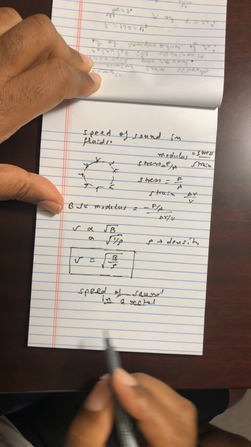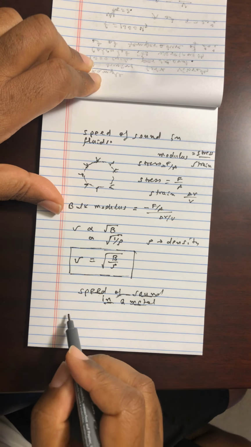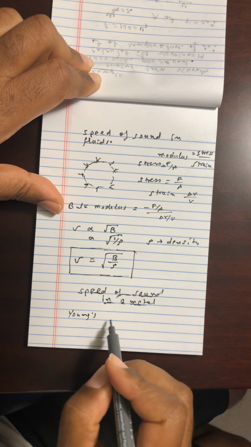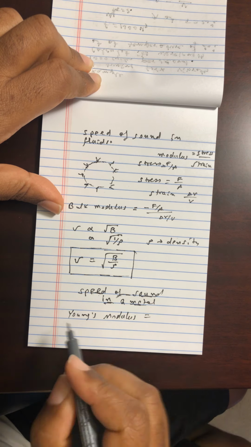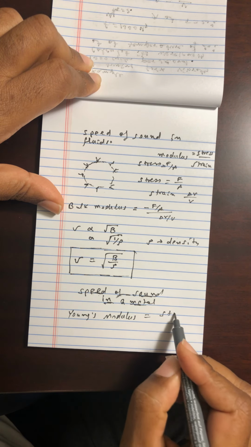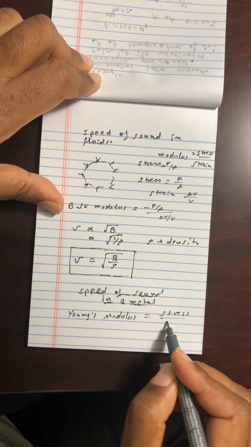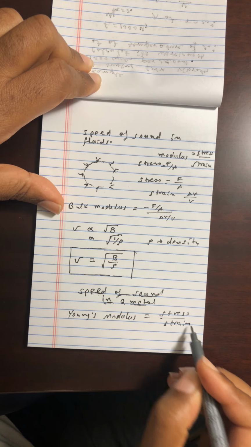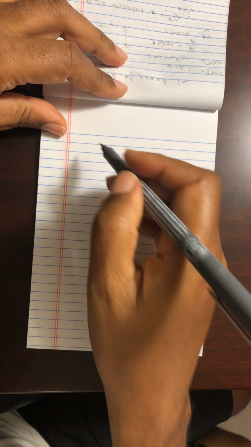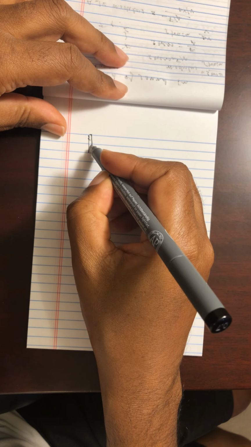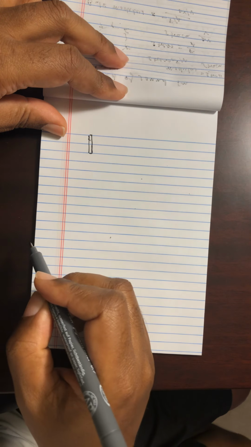Young's modulus usually applies for wires, so let's look at Young's modulus first. If you remember, a modulus is stress divided by strain. It applies for cases where the force is parallel to the length of the wire.